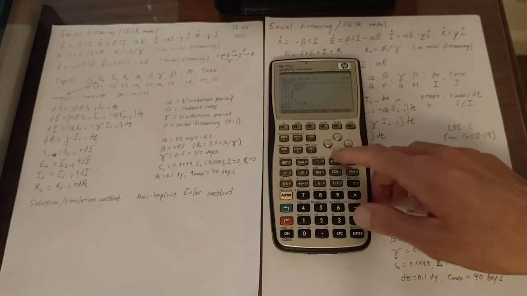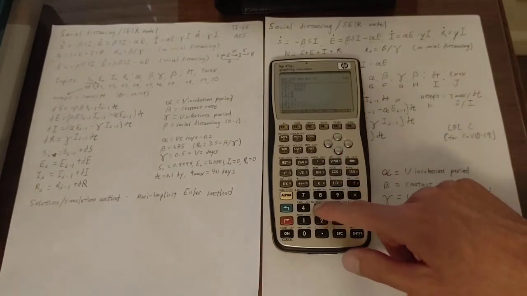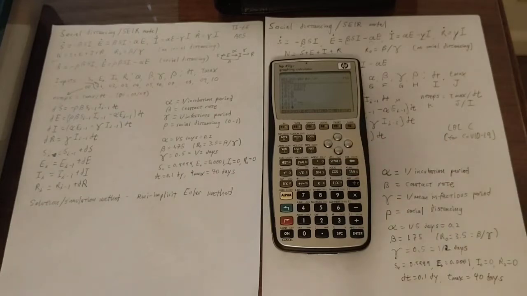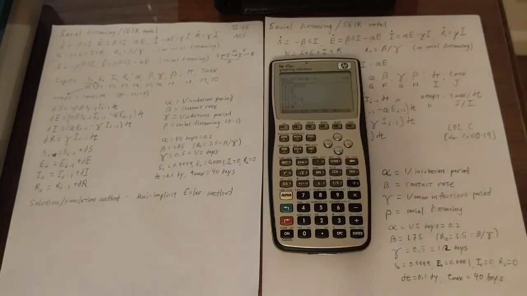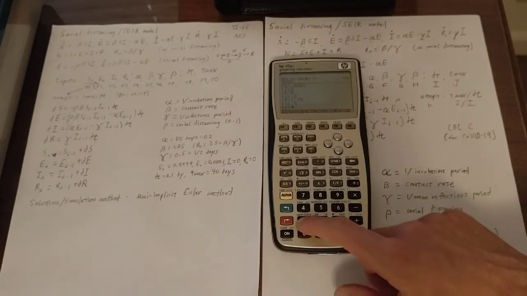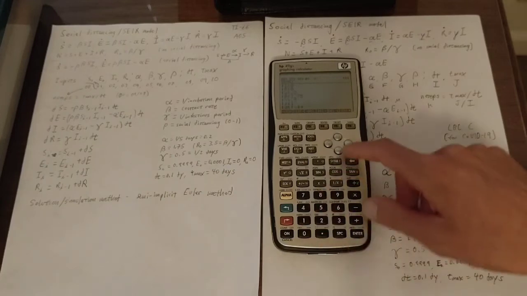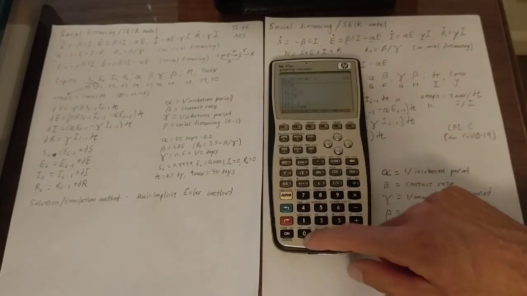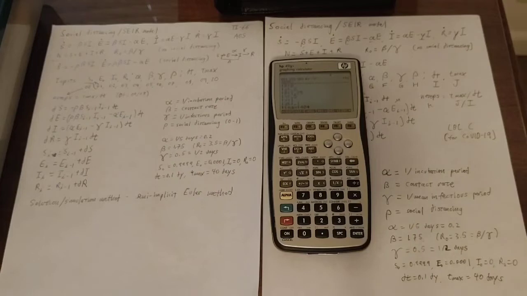Beta is the contact rate, and then gamma, as I was saying, is 1 over the mean infectious period. Gamma is 0.5 for coronavirus. It's a 2-day infectious period. And then rho, no social distancing in this case, dt of 0.1 days, and a tmax of 40 days. I'll go ahead, press enter, and then this will take a couple minutes to run.